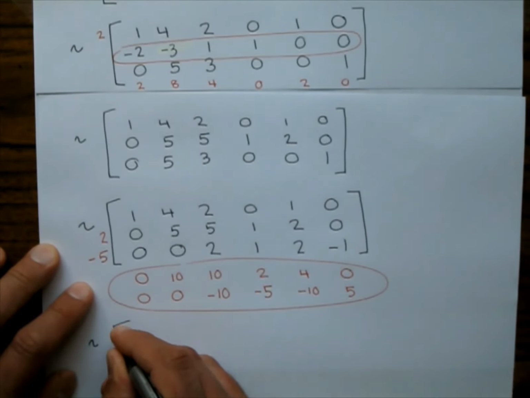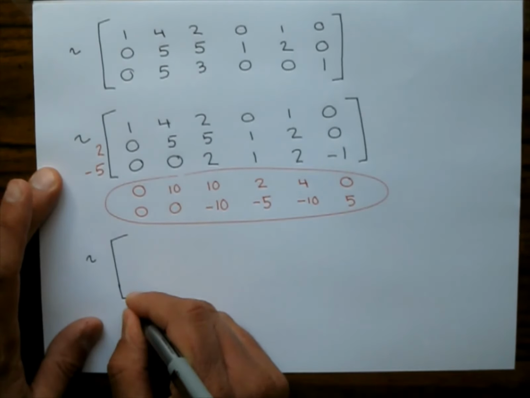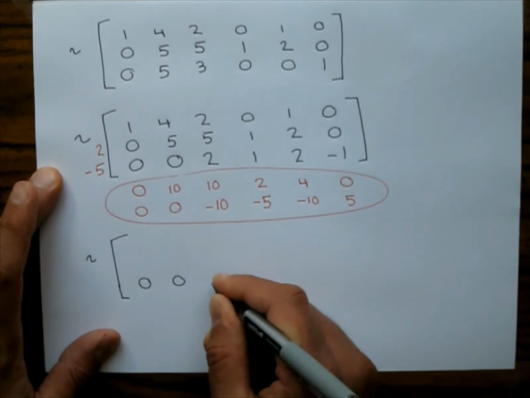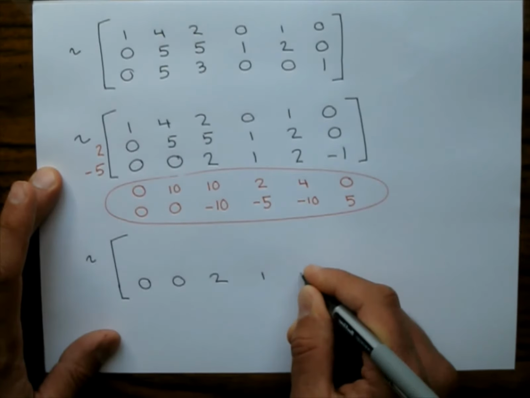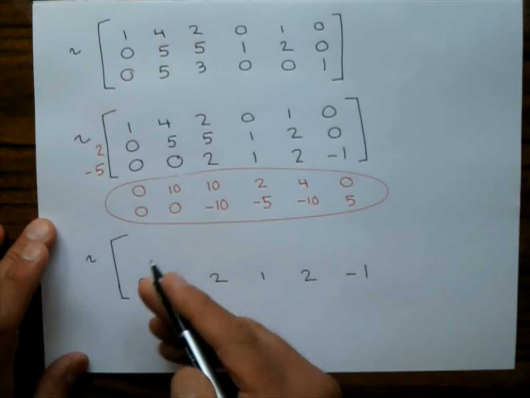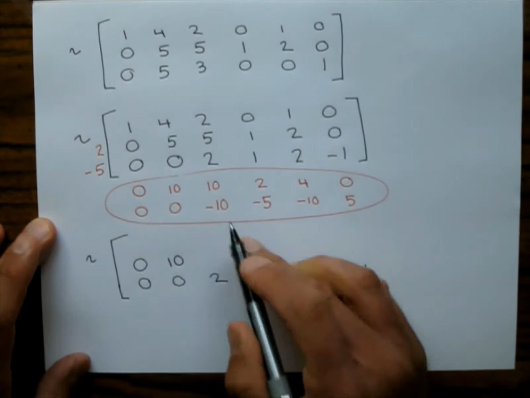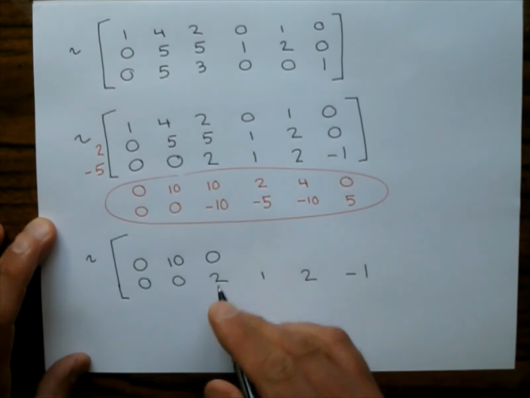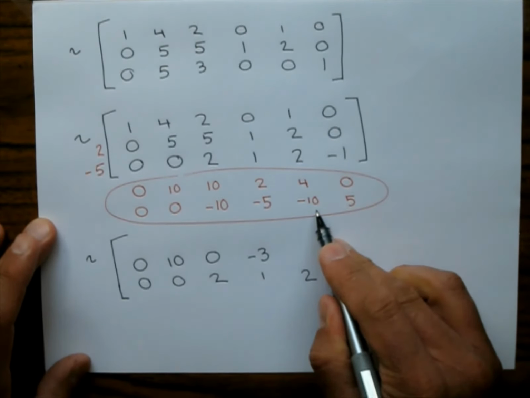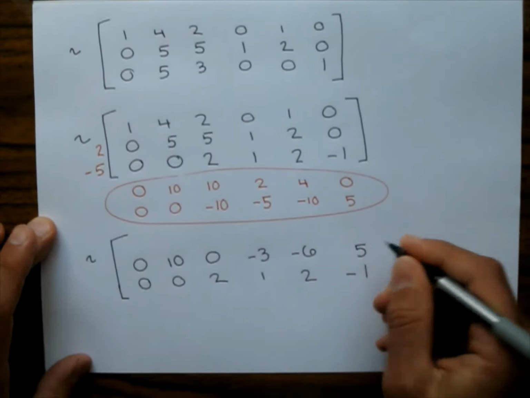I'm also not going to write row 1 yet for an obvious reason here. So here is row 3, which is 0, 0, 2, 1, 2, negative 1. Okay, row 2 is going to be 0 plus 0, and then we have 0 plus 10, and we have negative 10 and a 10. That's what we wanted, a 0 there. And then we have a negative 5 plus a 2 is negative 3. Negative 10 plus 4 is negative 6. 5 plus 0 is 5.